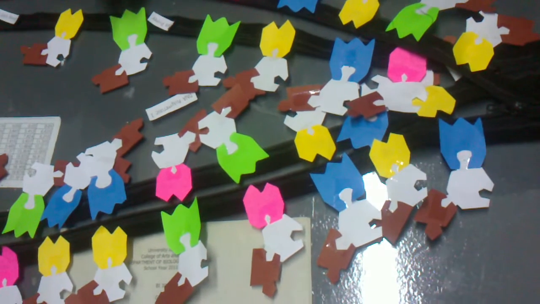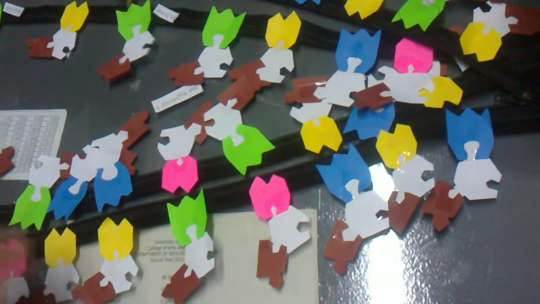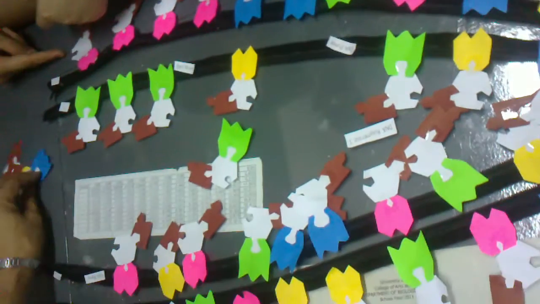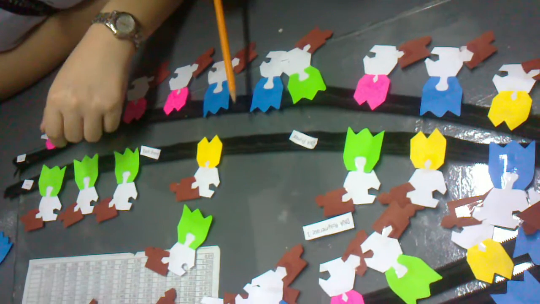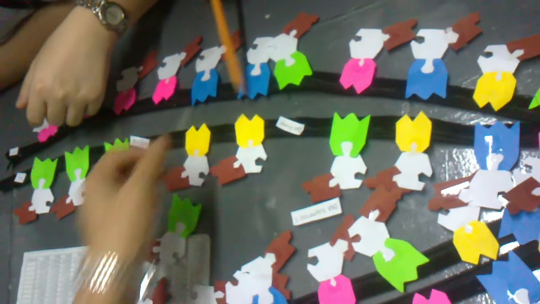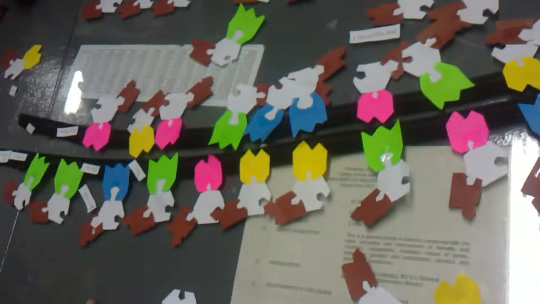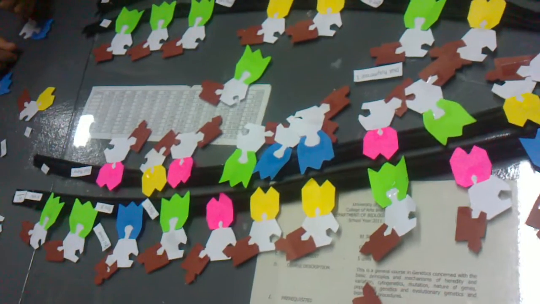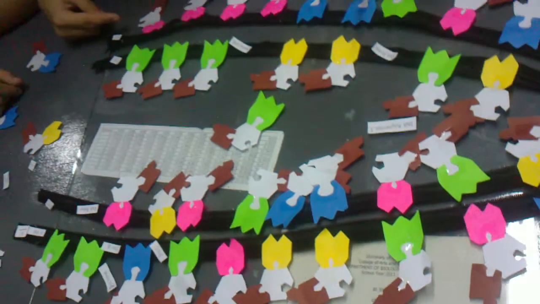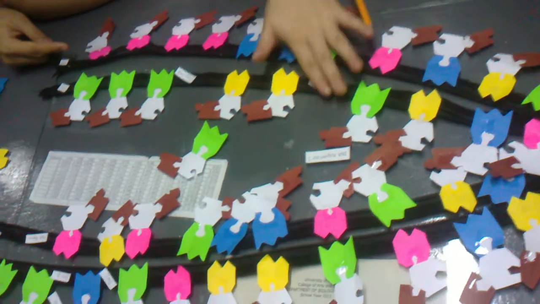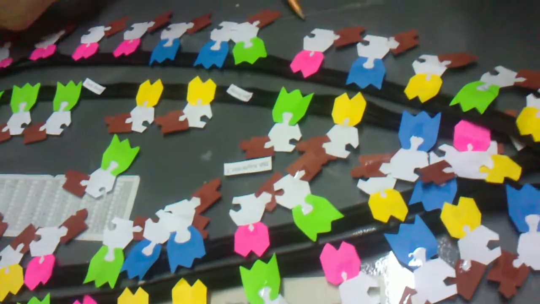Tingnan niyo pa kung may mali. Yung blue and... Okay, it also remove this part, so it will be replaced by thymine. Okay, meron pa ba? Tignan nyo kung meron pa. Isang pink. May primer kasi. May primer din.